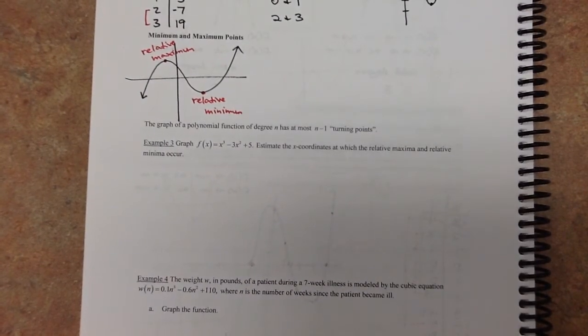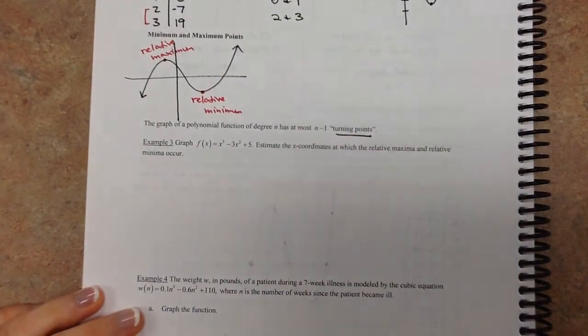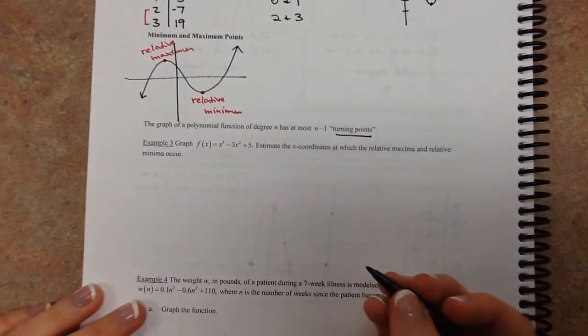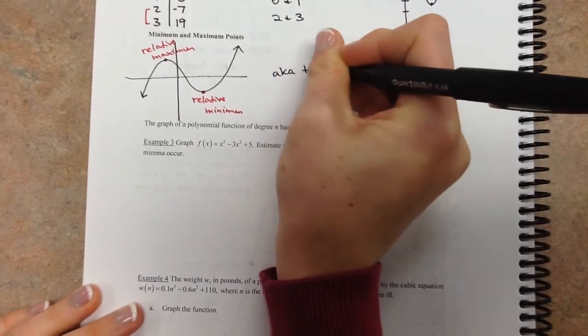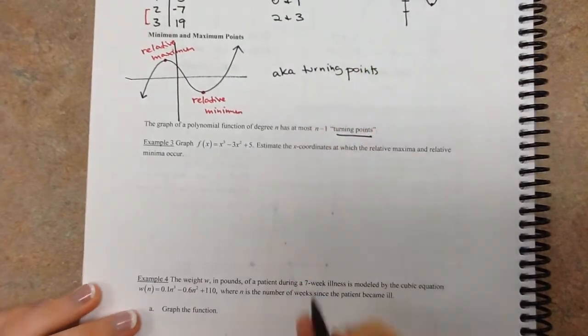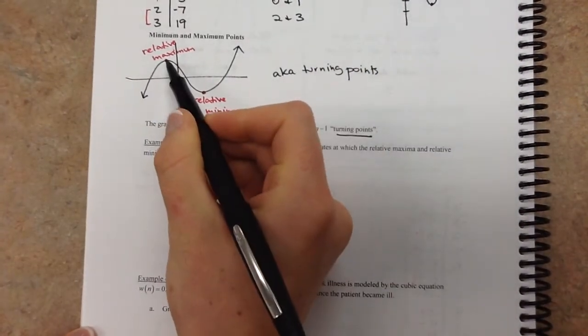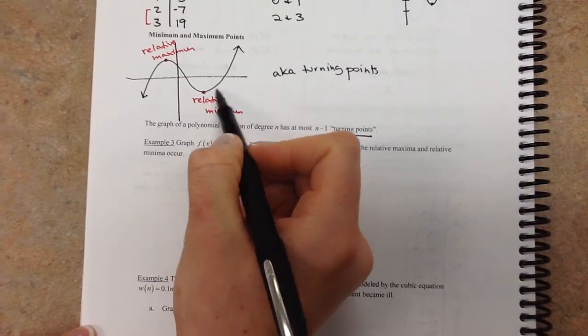Another word that we have for those is turning points. So we've got those right there. So maxes and mins are also known as turning points. So turning points basically means when the graph kind of flips and changes direction. So here it's headed up. There's a turning point. It flips and heads down. There's a turning point. It flips and heads up.